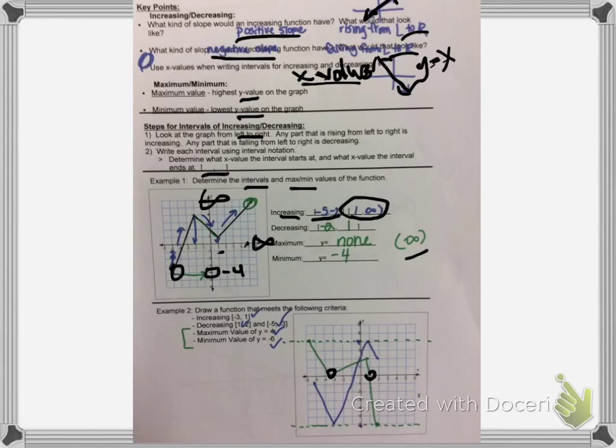You notice both of these graphs are going up from -3 to 1. Alright. Also, decreasing from 1 to 2. Notice both of these graphs from 1 to 2, you can see it's decreasing and decreasing.